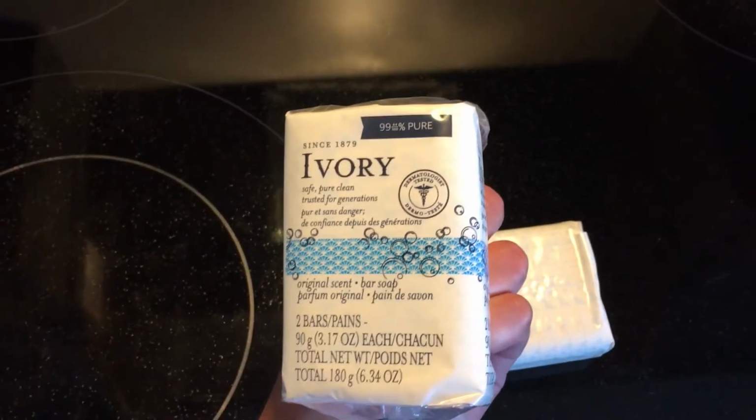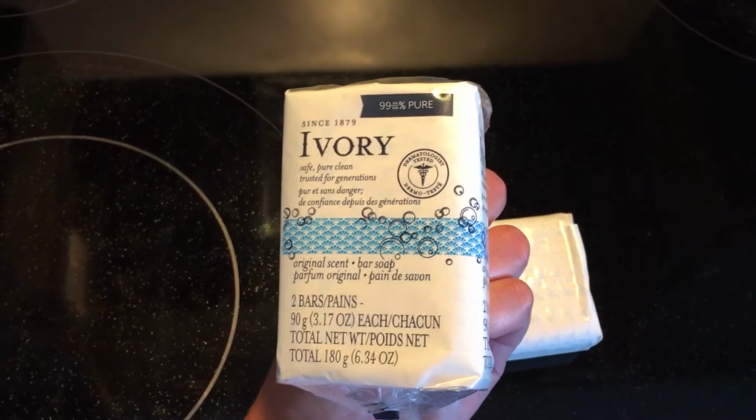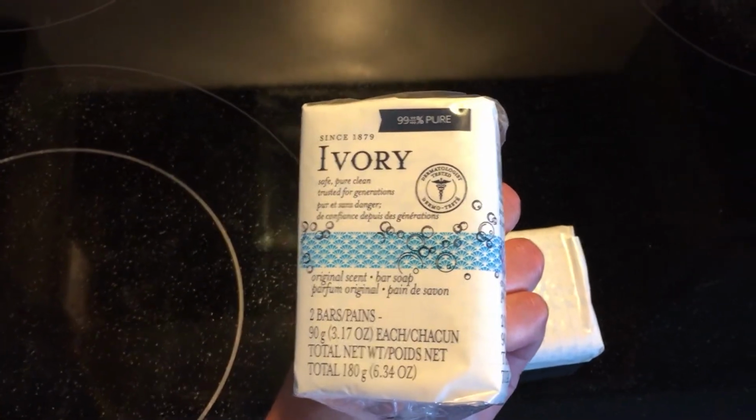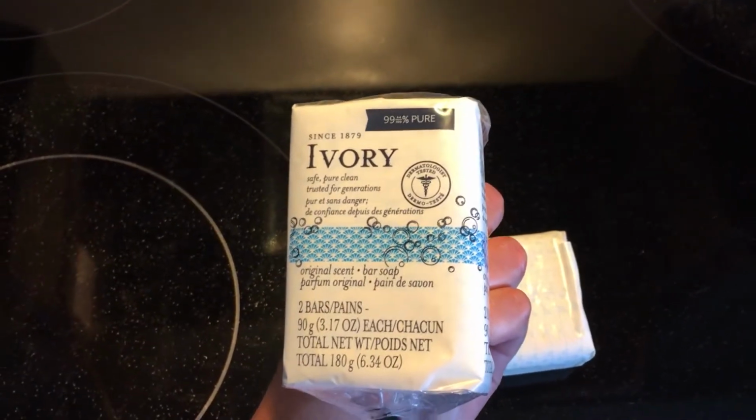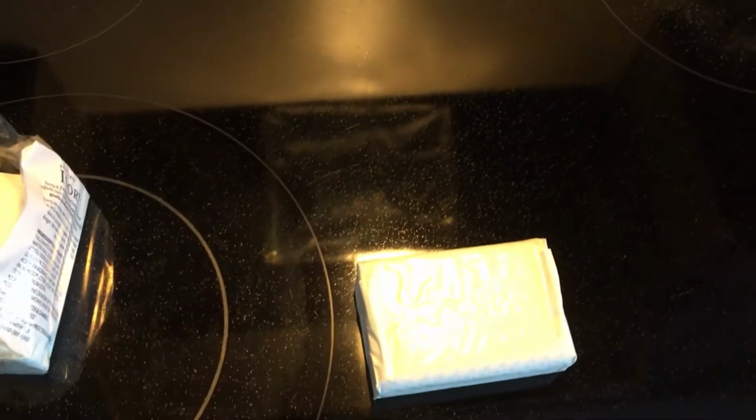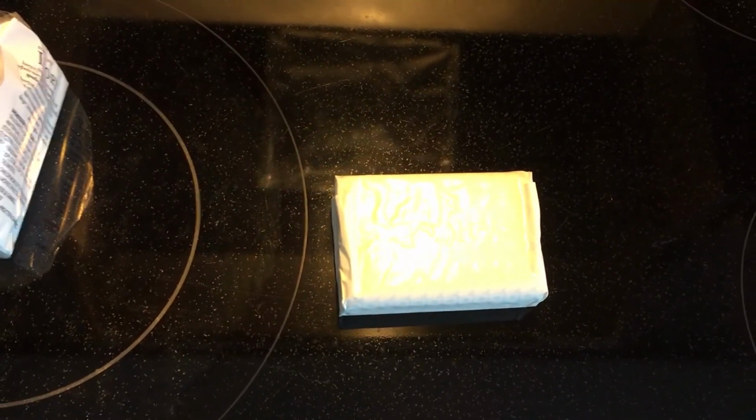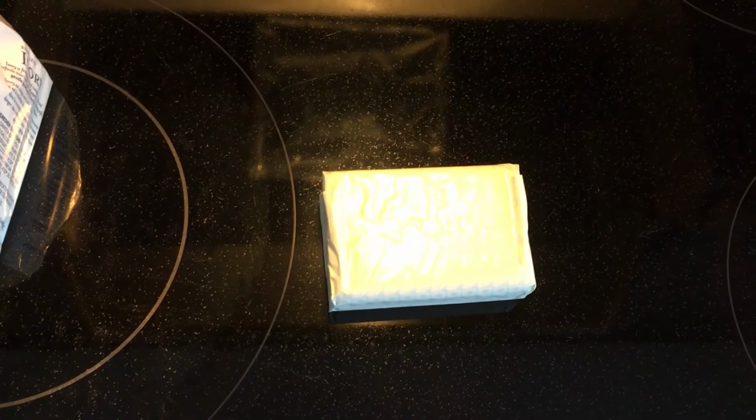For our first experiment, we're going to be examining Charles's Law with a bar of Ivory Soap. For this experiment, you will need a bar of Ivory Soap, and it has to be the brand Ivory because of the unique air content in the soap. So we're going to start by opening up this bar of soap and placing it into the microwave.